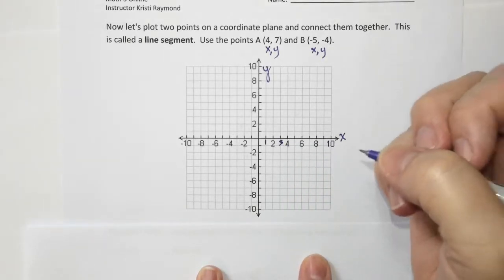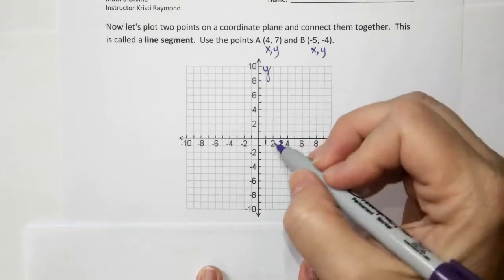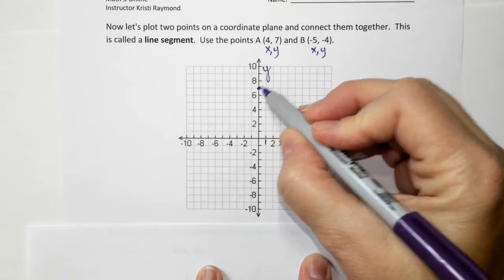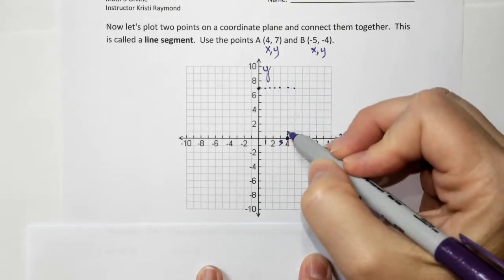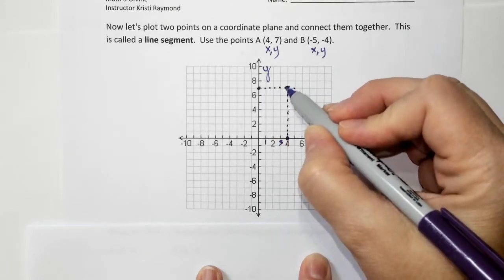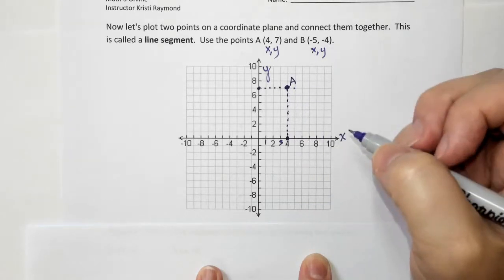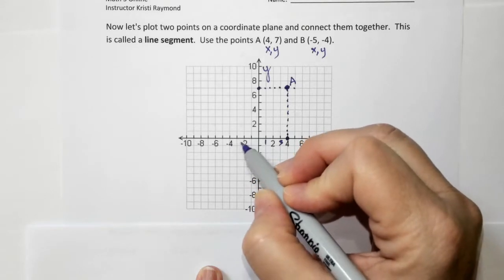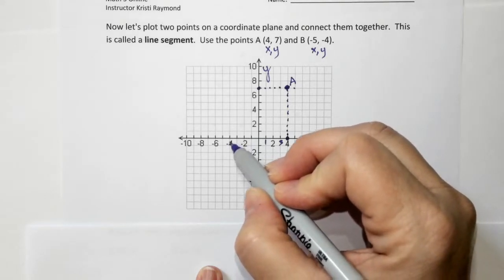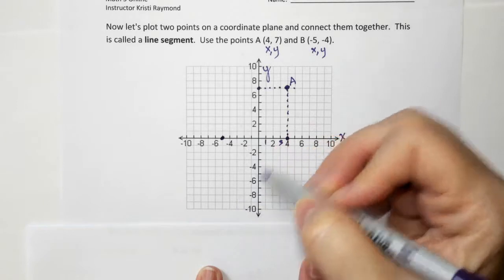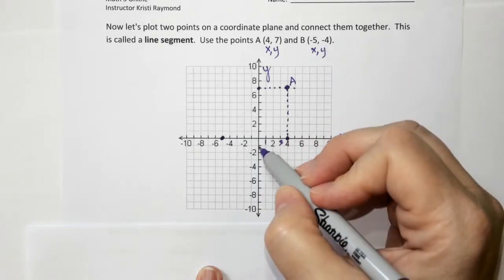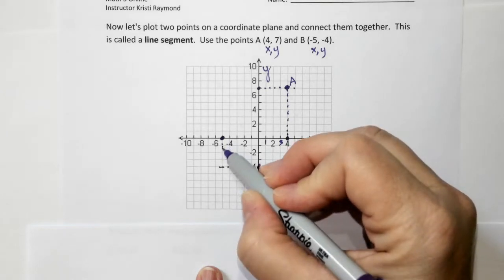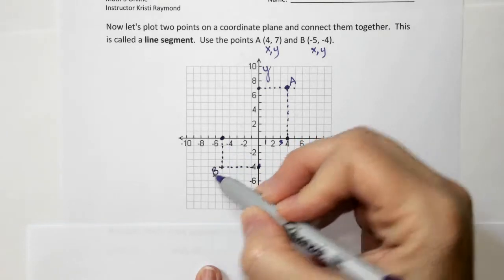Okay, that's not bad. Plot point A at X is 4 and Y is 7. Here's point A. Plot point B at X is -5. Let's say -5 would be -2, -3, -4, -5. And Y is -4. -1, -2, -3, -4. There. Find out where they meet. Here we go. And that's point B.